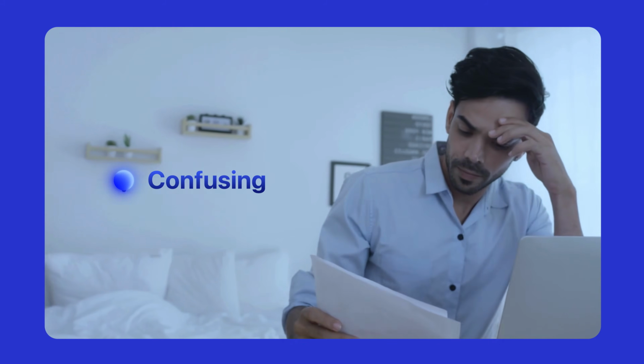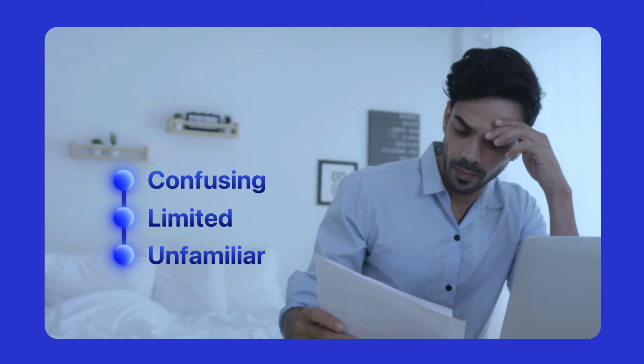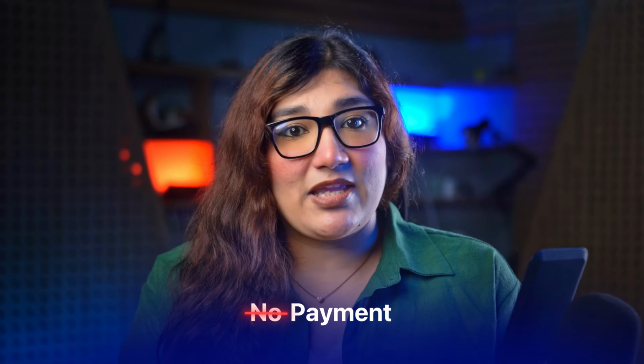Your customer was ready, credit card in hand, but the payment gateway? Confusing, limited, unfamiliar. And in that moment of hesitation, they bounced. No payment, no notification, just silence and lost revenue. In today's world, payment is personal, and if you don't offer what they prefer, you're silently turning customers away.